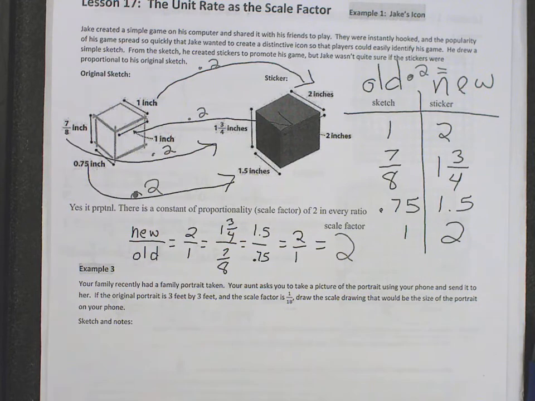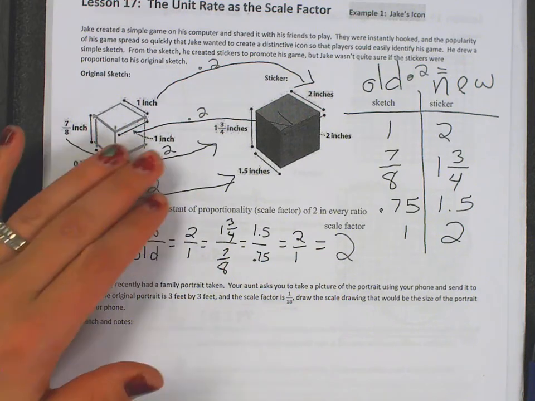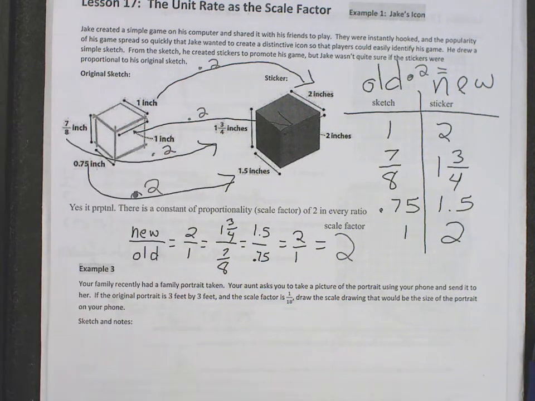Okay, the next example is done for you, and if you're looking at it on the computer, it's in beautiful color. Jake created a simple game on his computer and shared it with his friends to play. Apparently Among Us is very popular today. They were instantly hooked, and the popularity of his game spread so quickly that Jake wanted to create a distinctive icon so that the players could easily identify his game. He drew a simple sketch. From the sketch, he created stickers to promote his game, but Jake wasn't quite sure if the stickers were proportional to his original length, because every child is thinking, is this drawing proportional, Mom? Okay, so they're not, whatever. So here's the picture.